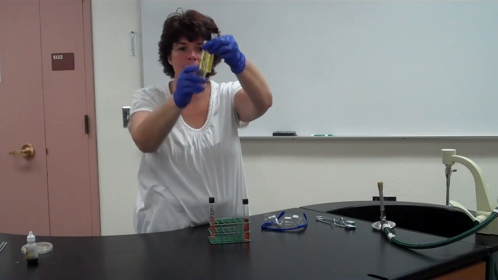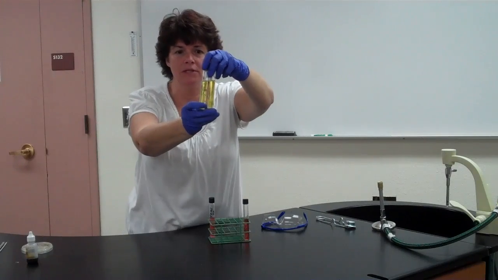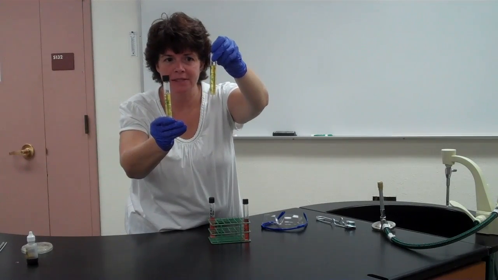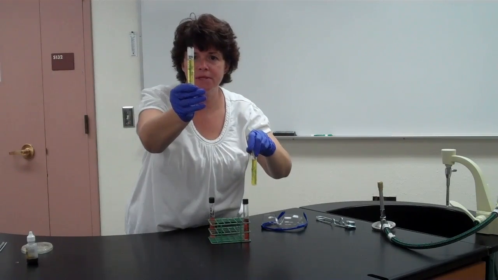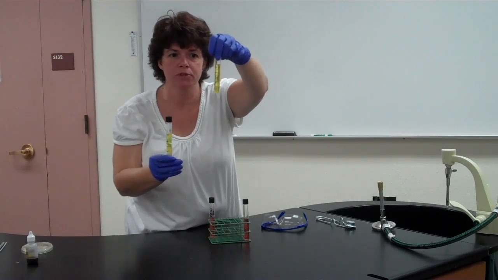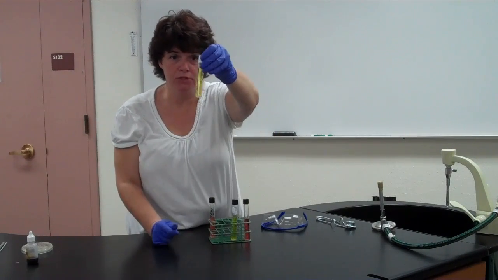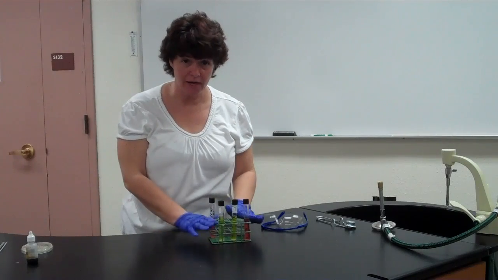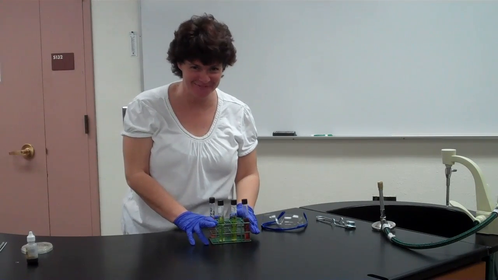Now I do see growth in the bottom. Both of them have sediment. Okay? I don't know if you can see or not, but this one, the Durham tube, has no gas in it. This one has a gas bubble right there. It's a couple of centimeters long. This one produces acid and no gas. This one produces acid and gas. All right, so those are how you read the results for the carbohydrate fermentation.